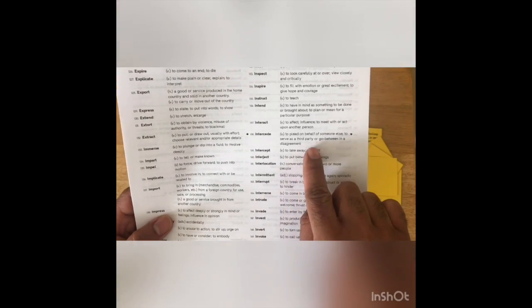Okay. Intercede. All right, you see it there? It means to plead on behalf of someone else, to serve as a third party or a go-between in a disagreement. So you're walking in between the trouble and the person, and you're trying to get something done on their behalf, okay? To go between, to act on someone's behalf. All right, good. You can say something like, when my mom was angry at me, my dad interceded and asked her to let me go to the party anyway.